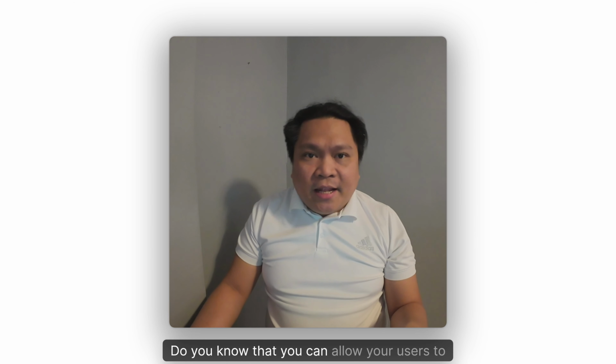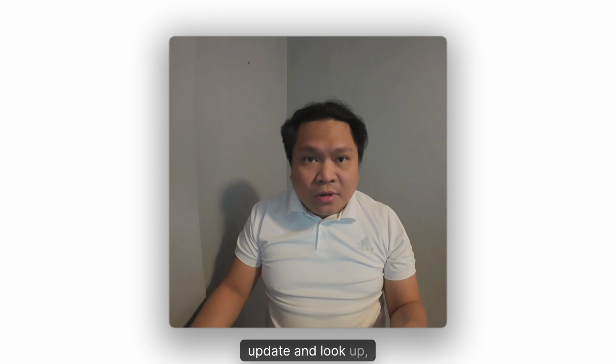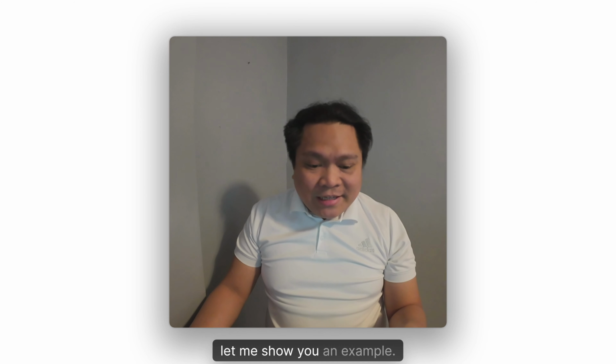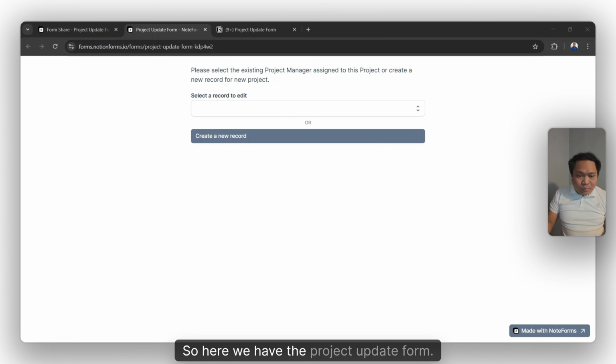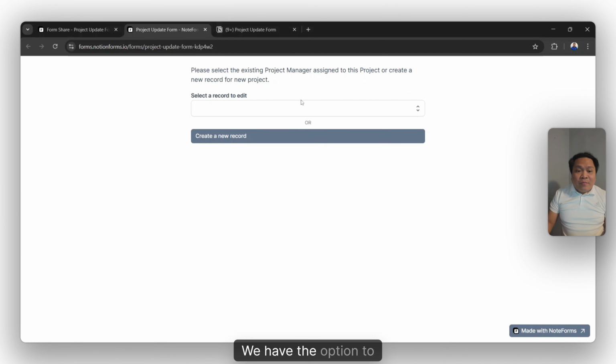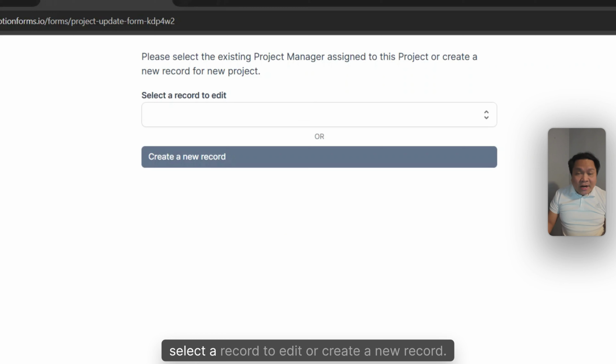Do you know that you can allow your users to update and look up pages in your Notion database? Well, let me show you an example. So here we have the project update form. You have the option to select a record to edit or create a new record.